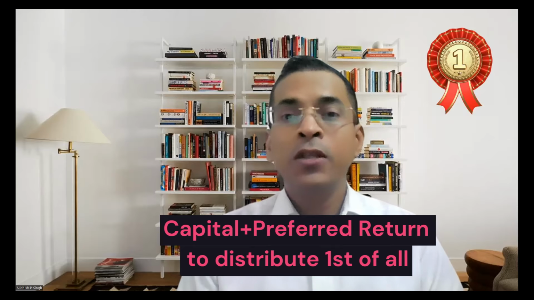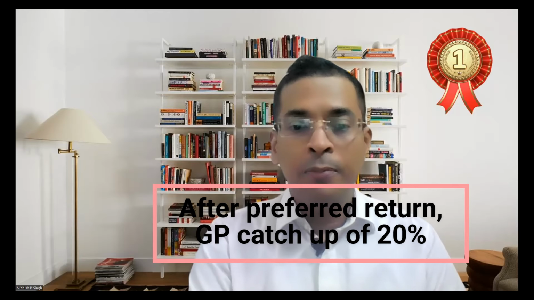Then we give them a preferred return, which could be 6%, 7%, 8% on an annualized basis. Once these two are sorted out, there is an approach to provide a GP catch up to the general partners, and then whatever money is left is also distributed in proportion between the LPs and GP, which I will show with the numerical example. That will be the best.